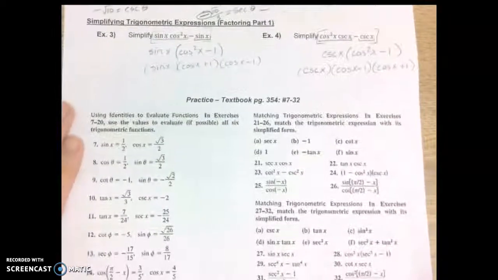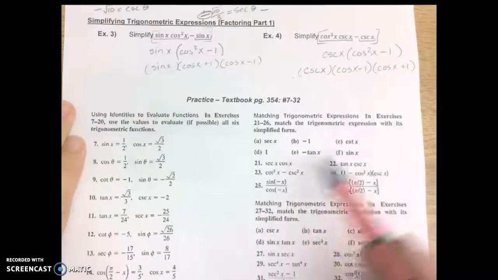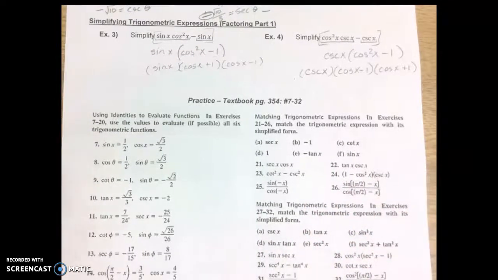Okay, so your assignment is out of the textbook, page 354, numbers 7 through 32. There's a little bit of simplifying and factoring, as well as evaluating.